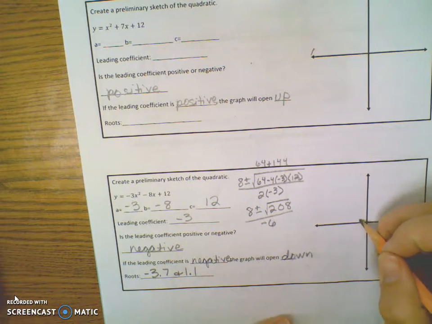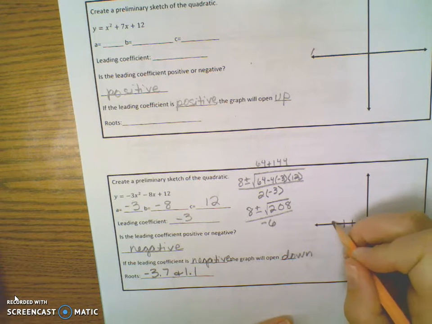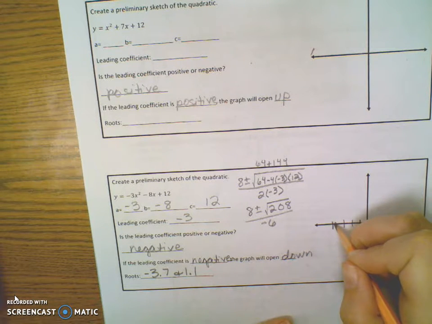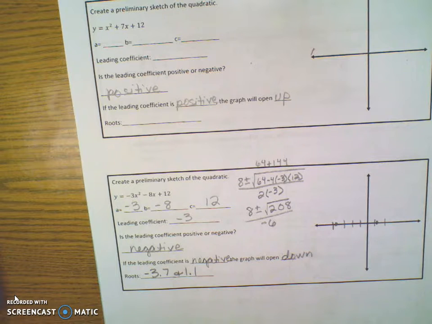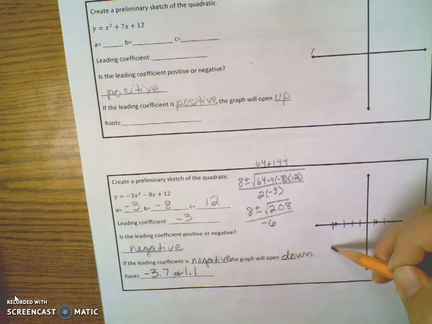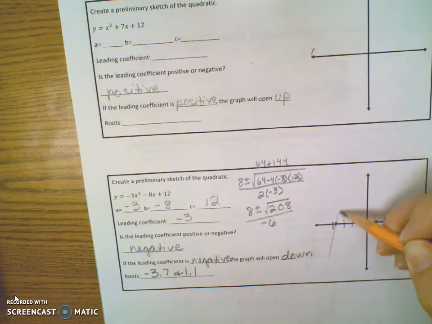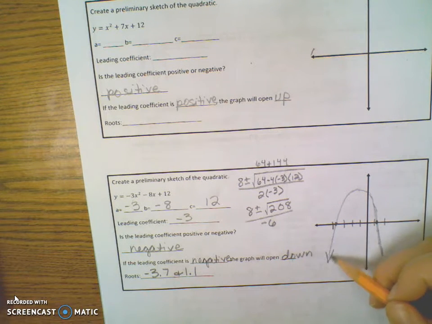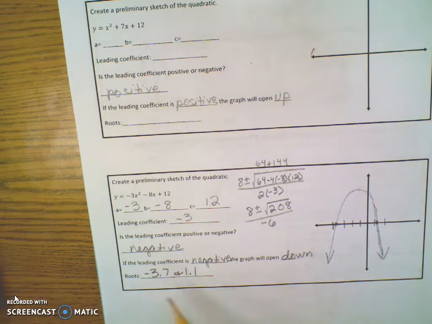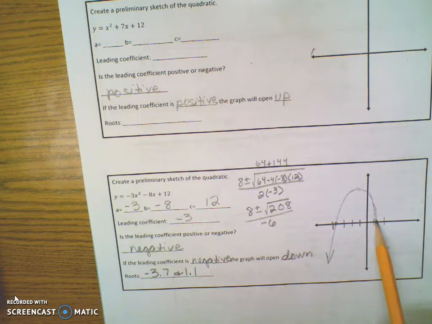So right here, there's negative 1, 2, 3, 4. So negative 3.7 is about there. And then there's 1 and 2. So 1.1 is about there. And then it's going to open down. So the graph I can do right now, I'm going to draw a parabola that opens down and has those roots. And having those roots means that it meets the x-axis at those points.